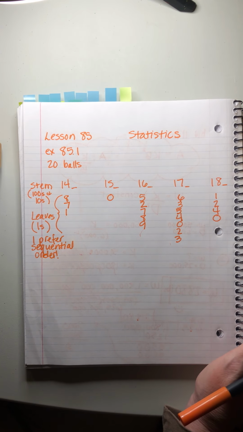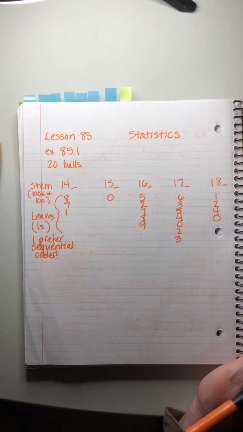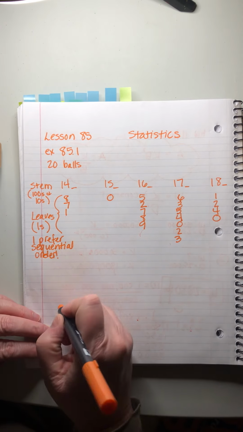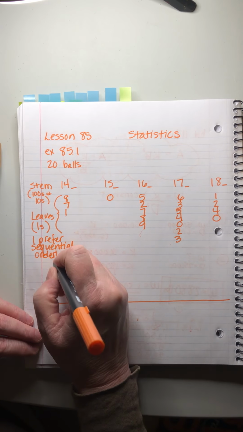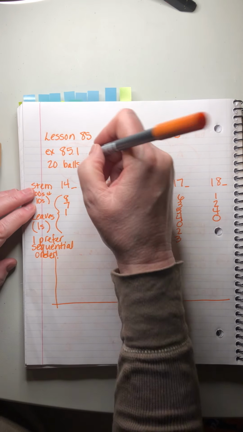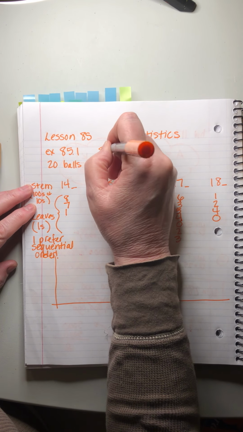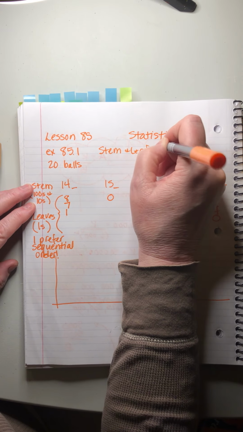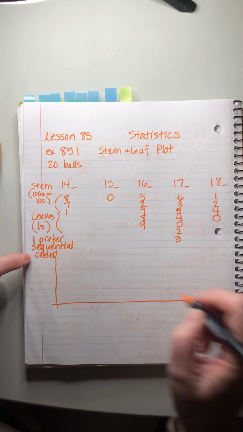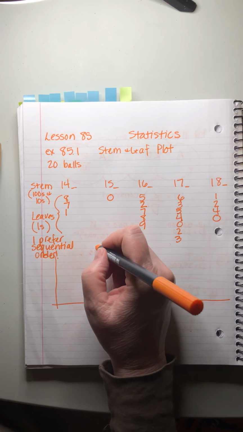Okay? Now, what's cool about this is that it's very easy to take this information and turn it into a graph. Because what we can do is create what's called a histogram. Okay, so this is called a stem and leaf plot. Clever, right? And this is what's called a histogram.